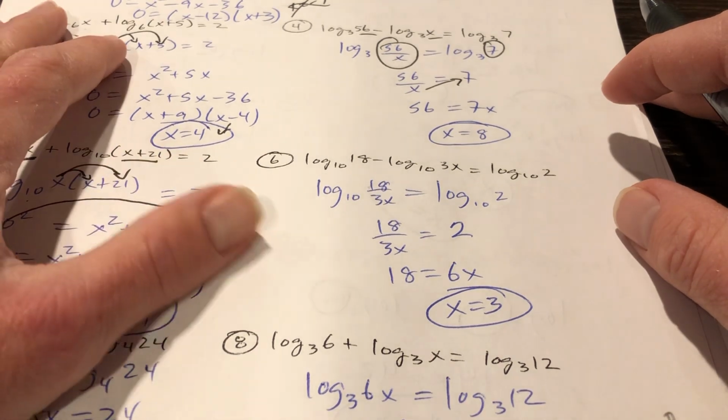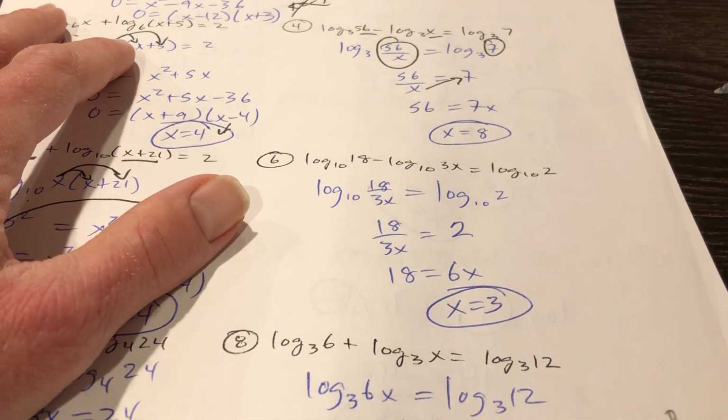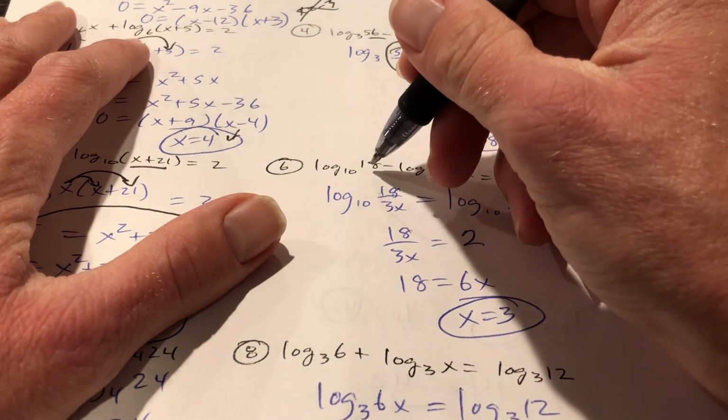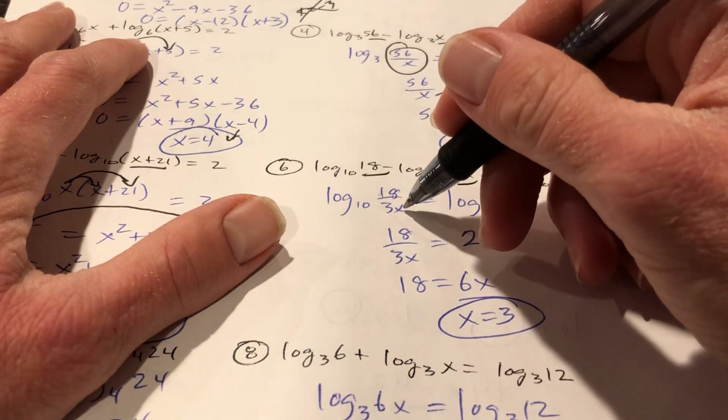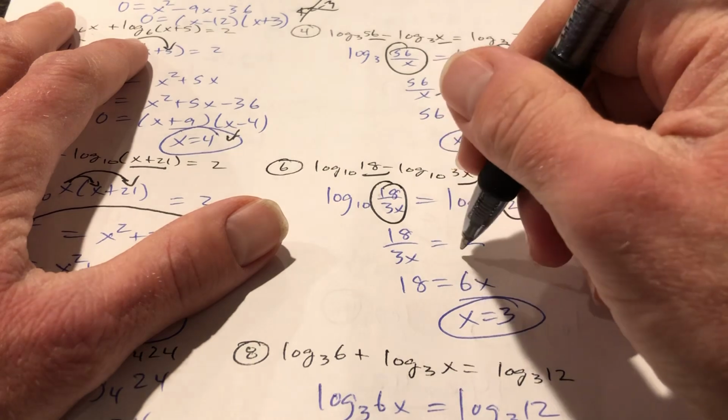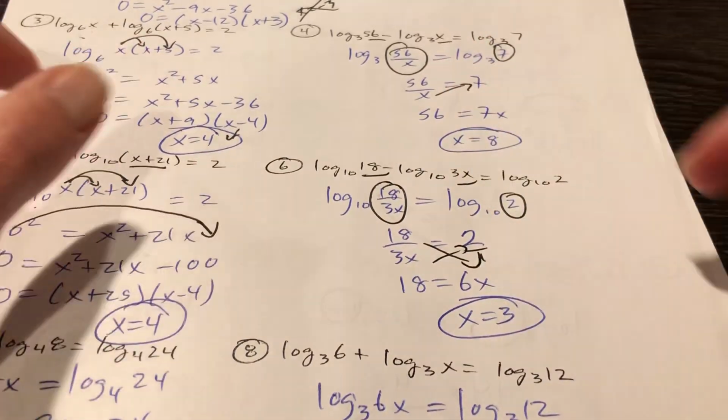Log base 10 of 18 minus log base 10 of 3x is log base 10 of 2. In the log world, subtraction means division. It's 18 over 3x here. 18 over 3x is going to equal 2. Cross multiply, x is 3.